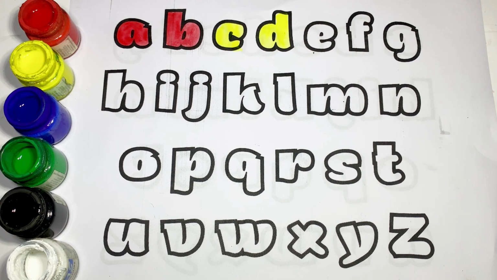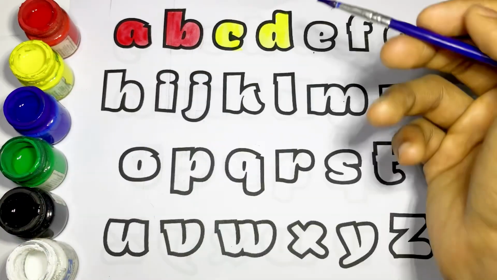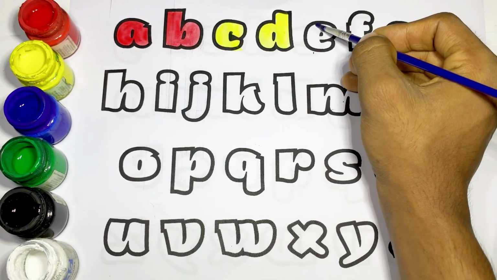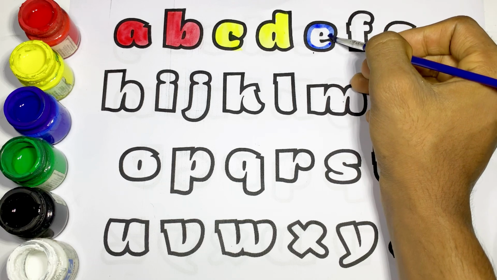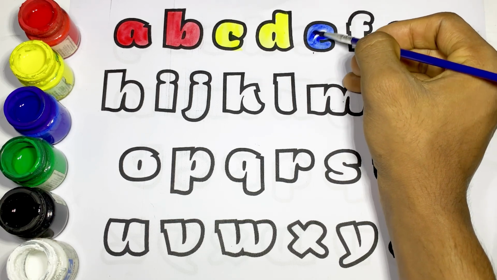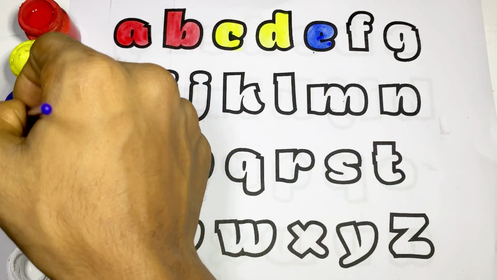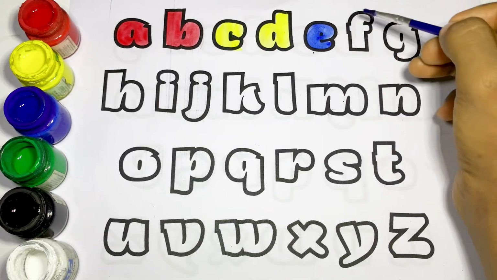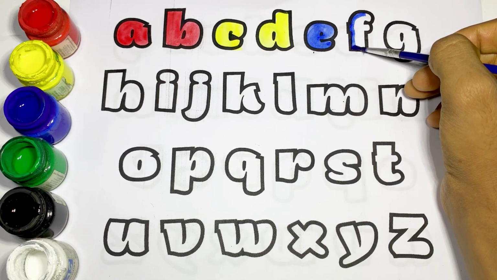E for egg. E for elephant. The alphabets of E. And use blue color. Kids, again use blue color and draw F. F for fish. F for fan.